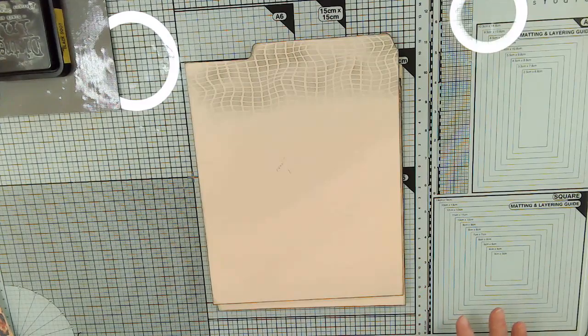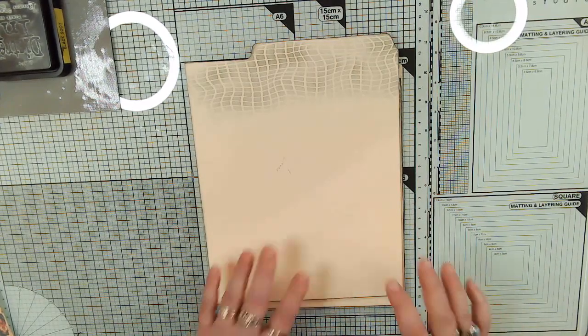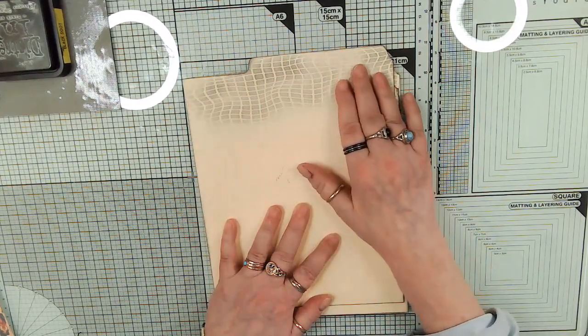Okay, we're back. So this is what I decided to do for the added texture of the stenciling.